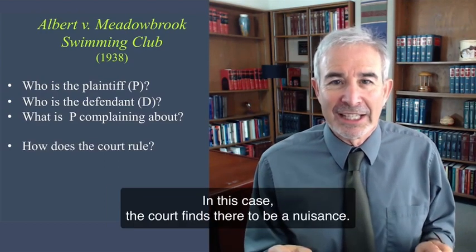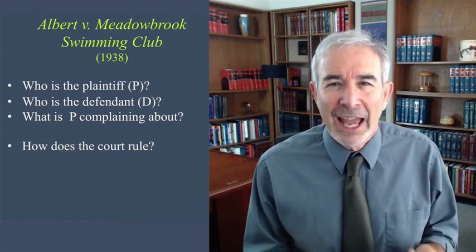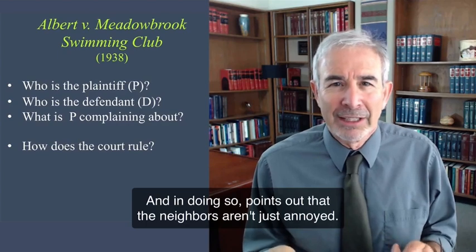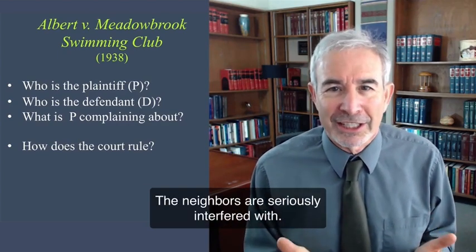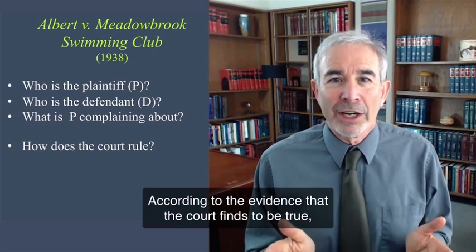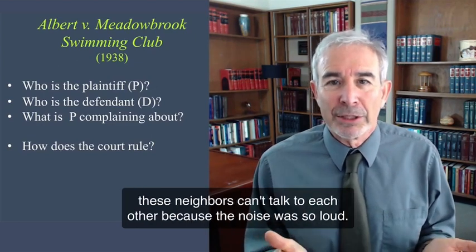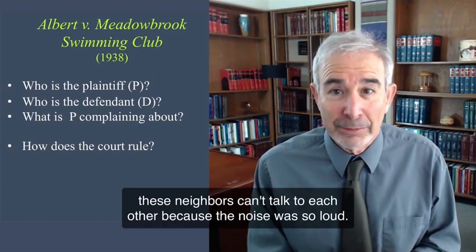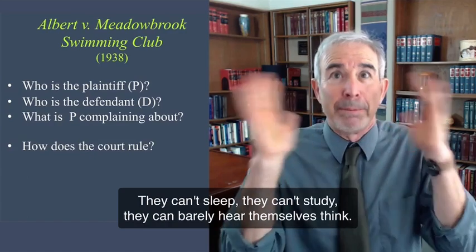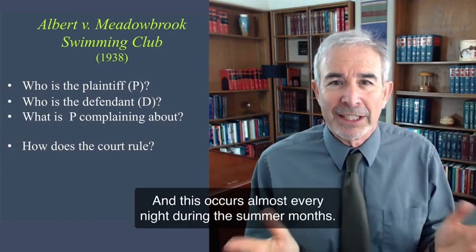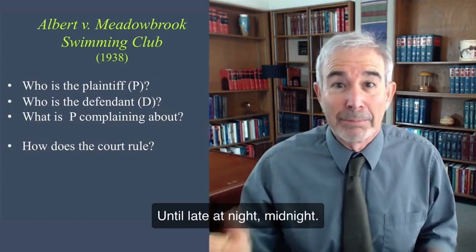In this case, the court finds there to be a nuisance, and in doing so points out that the neighbors aren't just annoyed. The neighbors are seriously interfered with. According to the evidence that the court finds to be true, these neighbors can't talk to each other because the noise is so loud. They can't sleep. They can't study. They can barely hear themselves think. And this occurs almost every night during the summer months until late at night, midnight.